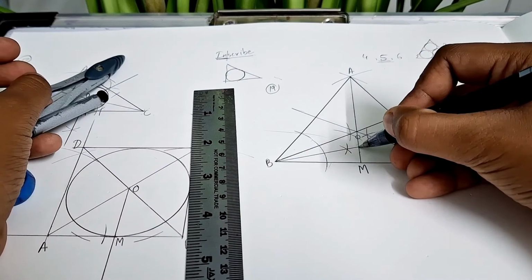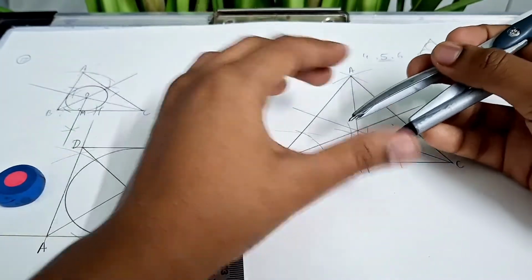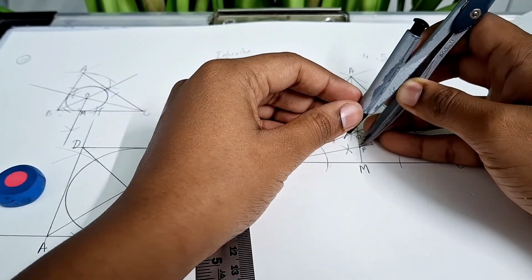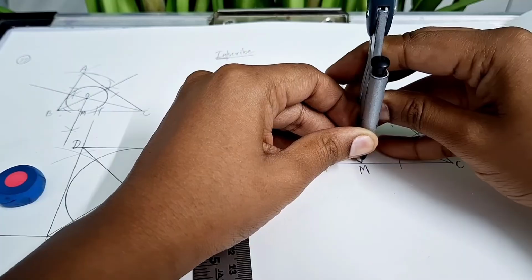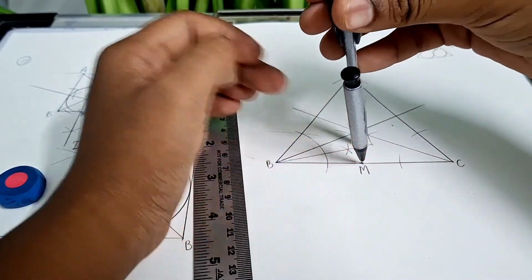Let's consider this new point as point P. Now the construction is almost done. Taking OP or PM as the radius, I will draw a circle.